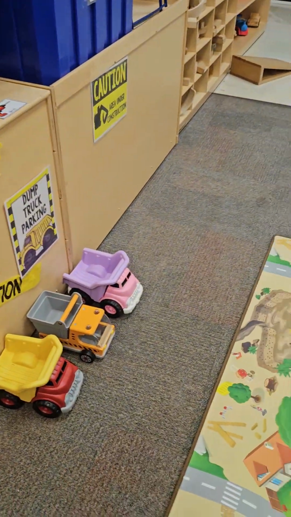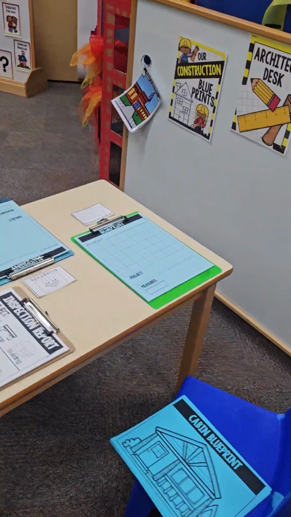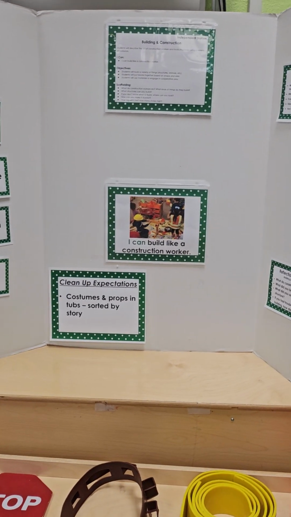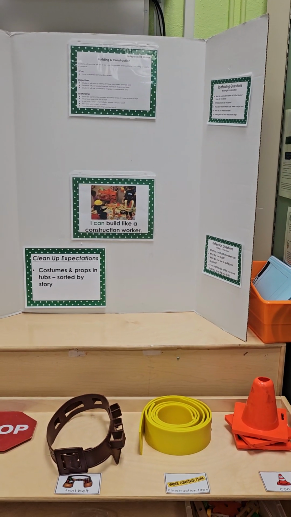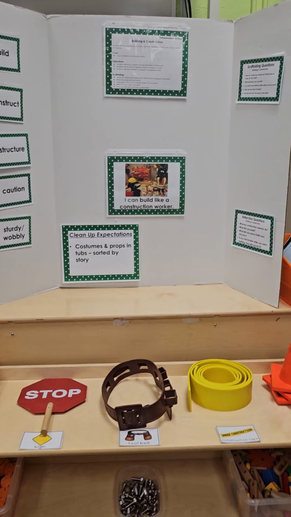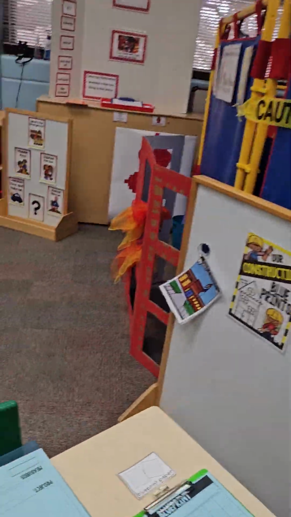Got some dump trucks. So they can build and plan and talk about, there's a lot of good construction words. Of course, there's always the reflection questions for afterwards, the scaffolding for during, cleanup expectations, and we'll have a picture up there as well for what clean looks like. And then the lesson plans are there.